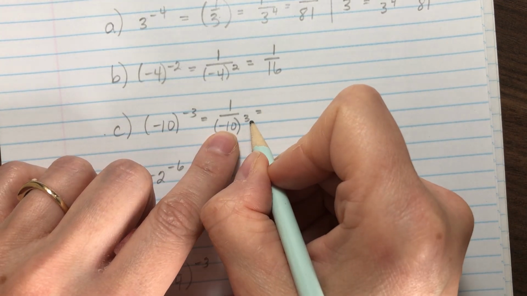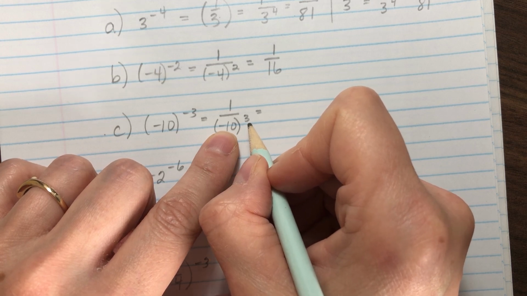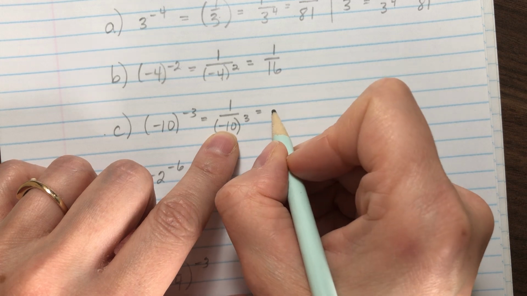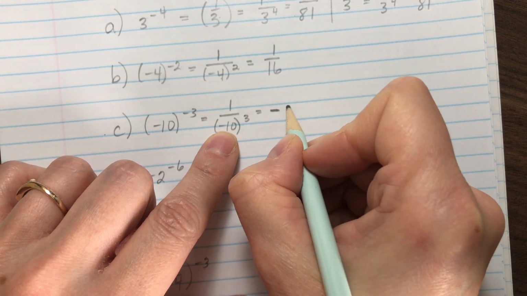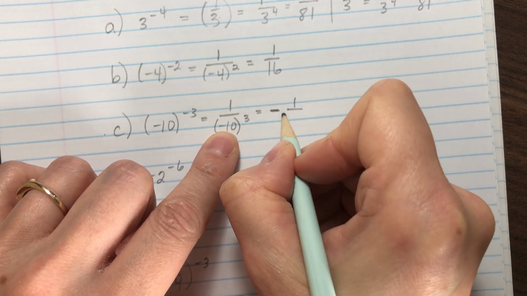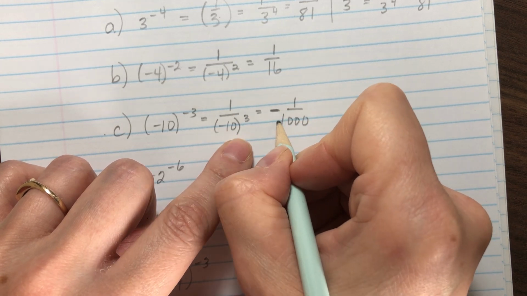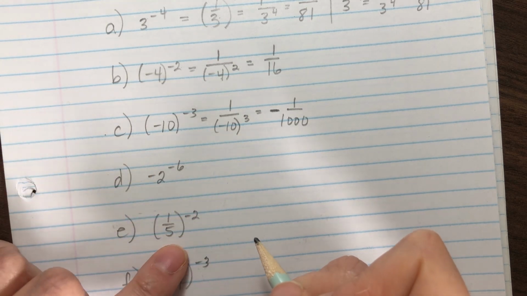Negative 10 cubed, okay, means you're multiplying negative 10 by itself 3 times. Because I have an odd number of negatives, my final answer would be negative. So I'm just going to put it in front of the entire fraction. You can also put the negative sign in the numerator. We don't typically leave it in the denominator.